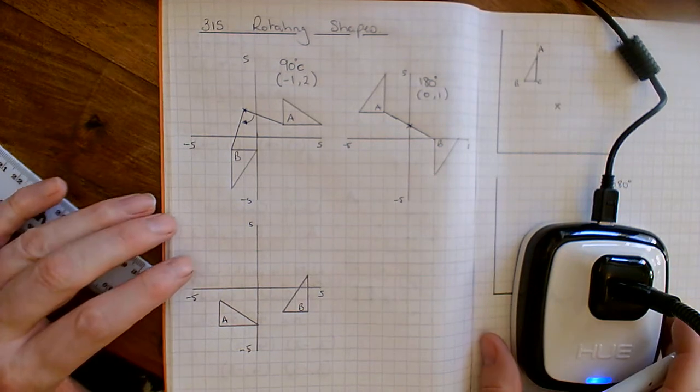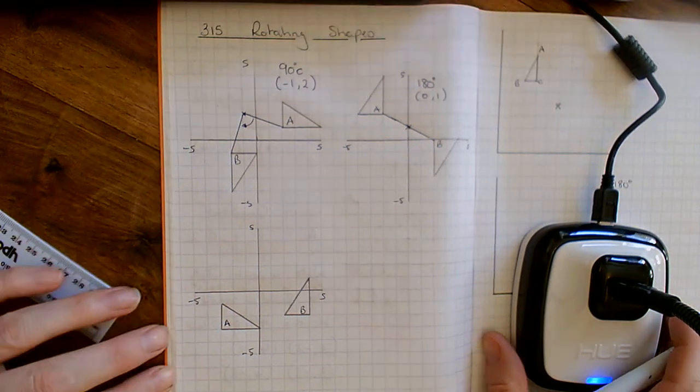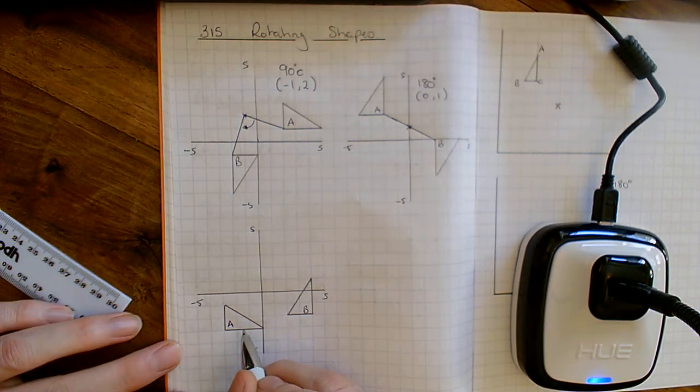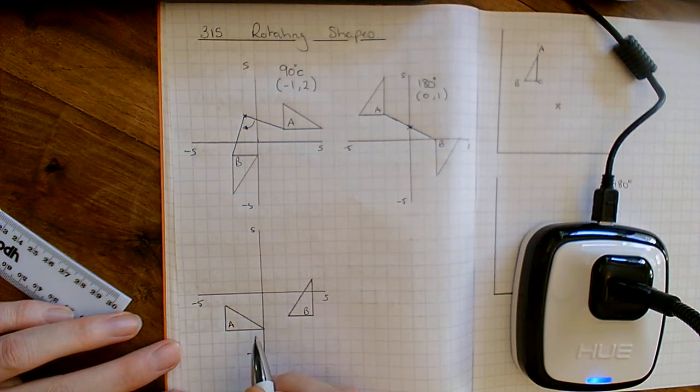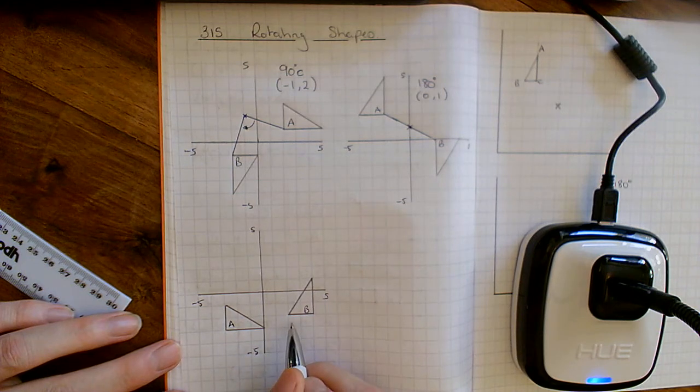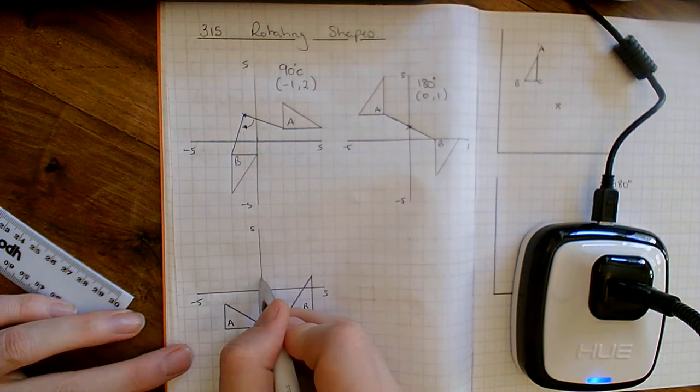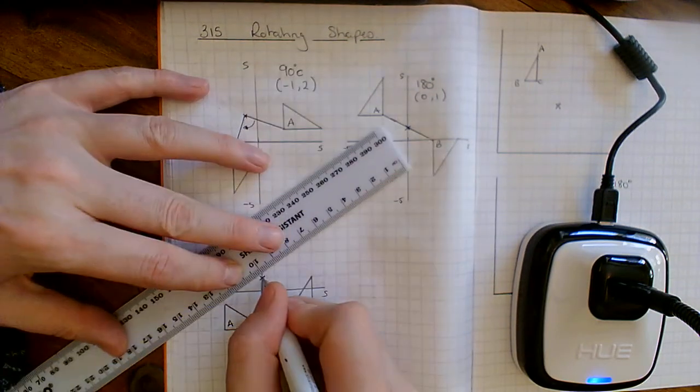Oops, what have I just done? Nothing. Okay, so down the bottom, again I can see to get from A to B, it's a 90 degree turn, so I'm looking for that 90 degree angle to get from one to the other one, and I'm just trying to visualise where I'm going, and I think it's going to be here. I'm just trying to visualise it.